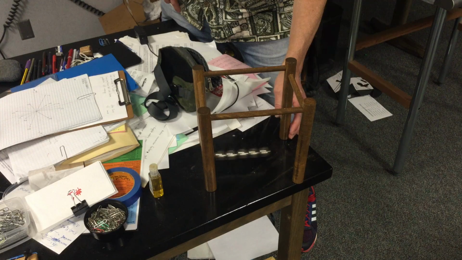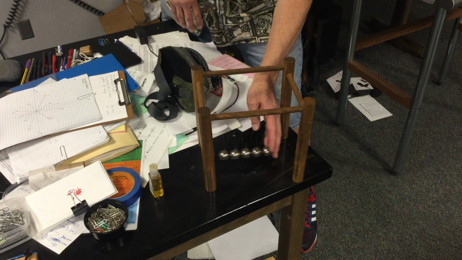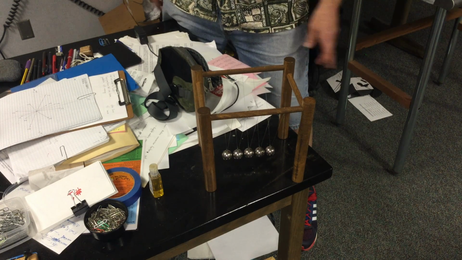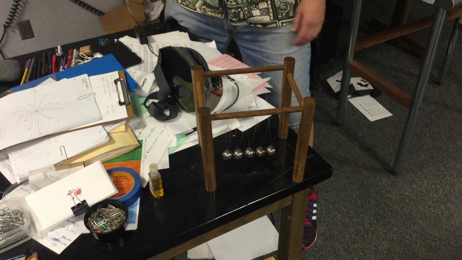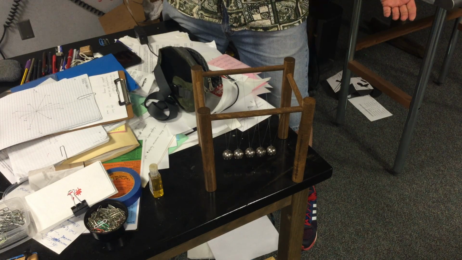Whoa. You guys know that has nothing to do with momentum, right? Okay. Just seeing if you're paying attention. Yes, Matthew. One ball on either side and you drop them at the same time. Ah, that's where we're headed next. How'd you know I was going there? Okay.